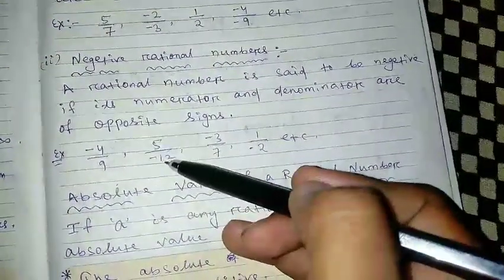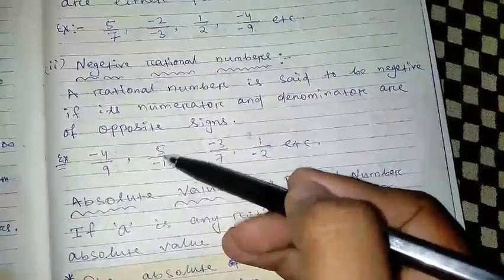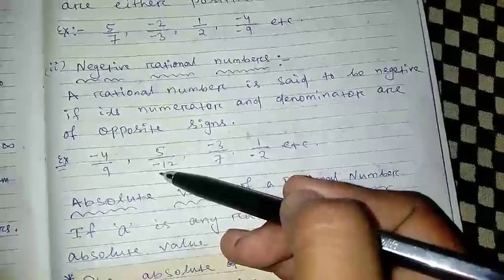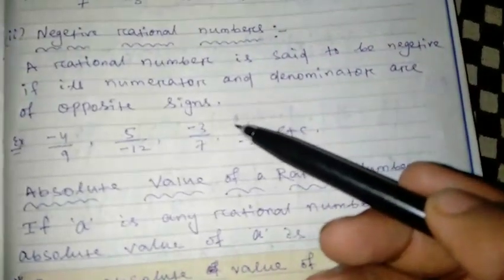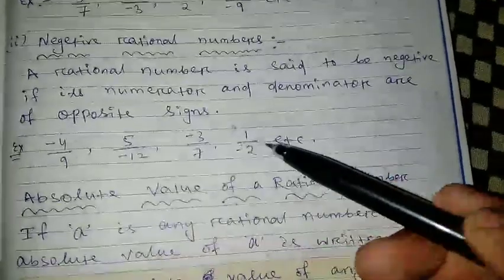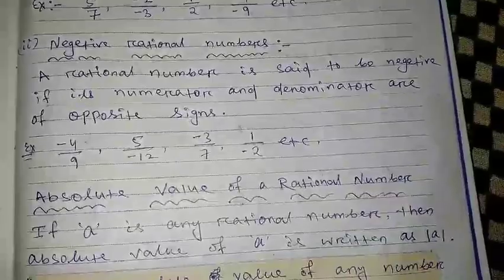In 5 by -12, the numerator is in positive but the denominator is in negative. So 5 by -12 is negative rational number. Like the same way, -3 by 7, 1 by -2, all these are negative rational numbers.